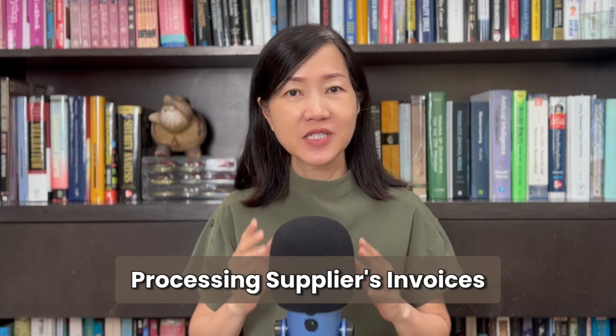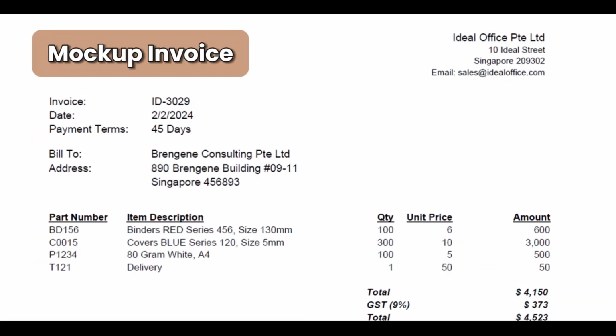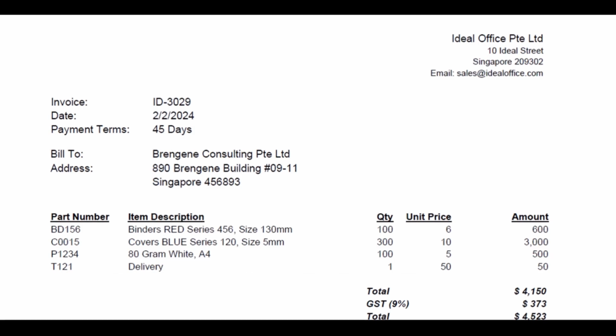Hi, today I'm here to discuss a topic that many accountants consider a tedious chore, and that is processing suppliers' invoices. Suppose you have an invoice like this. Your job is to extract the relevant information on the invoice, such as supplier's name, invoice number, payment term, and for each of the spending items, you have to match and assign an account code. After that, you have to post all the items into your ERP.